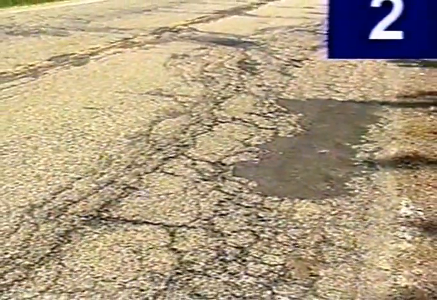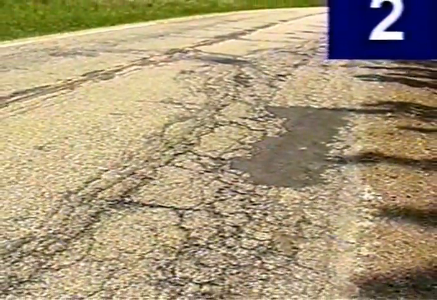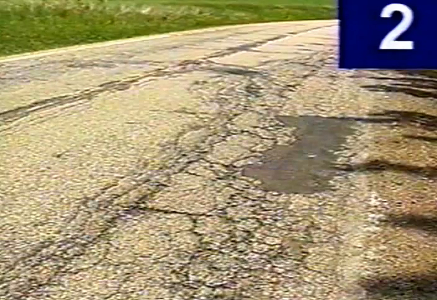Again, another example of a pavement that has pretty well failed, extensive alligator cracking and patching. It really needs to be totally rebuilt. Therefore, I'd put it down into the 2 category.